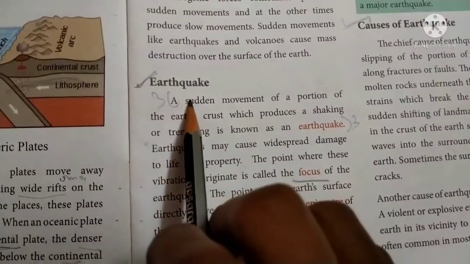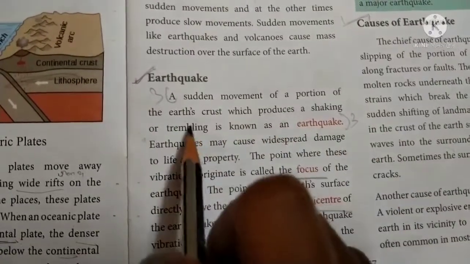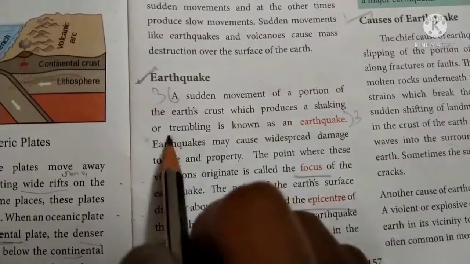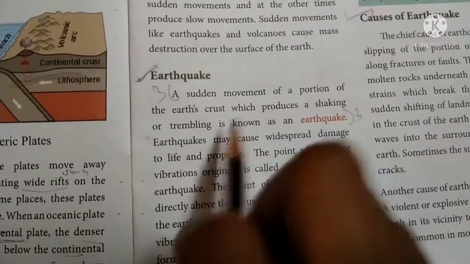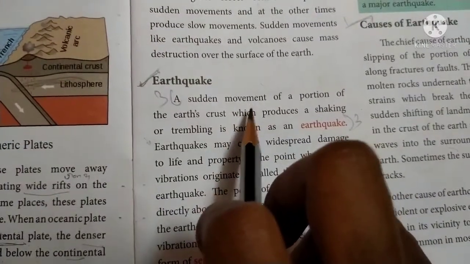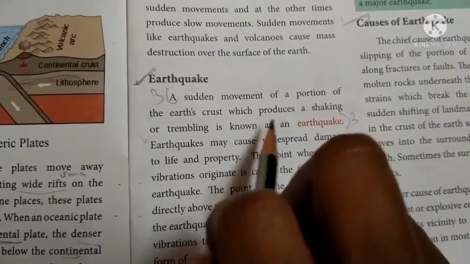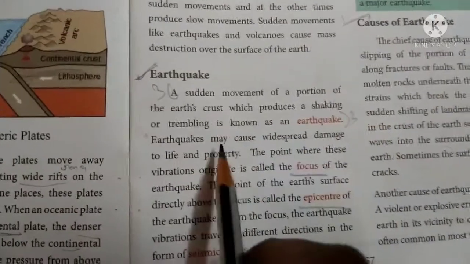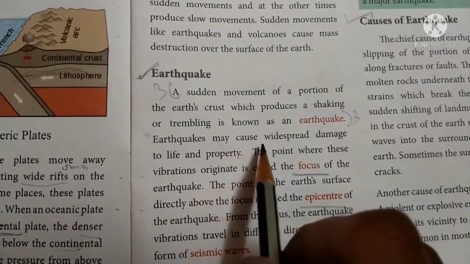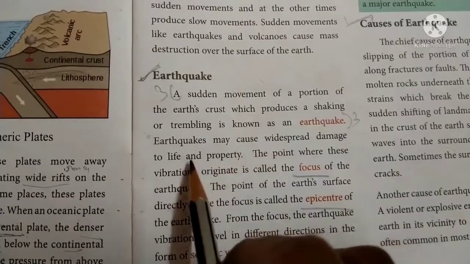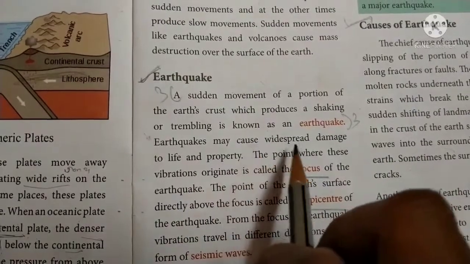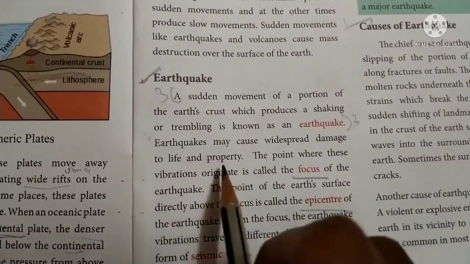Next one is the earthquake. A sudden movement of portions of the earth's crust which produces shaking or trembling is known as an earthquake. Earthquakes may cause widespread damage to life and property.